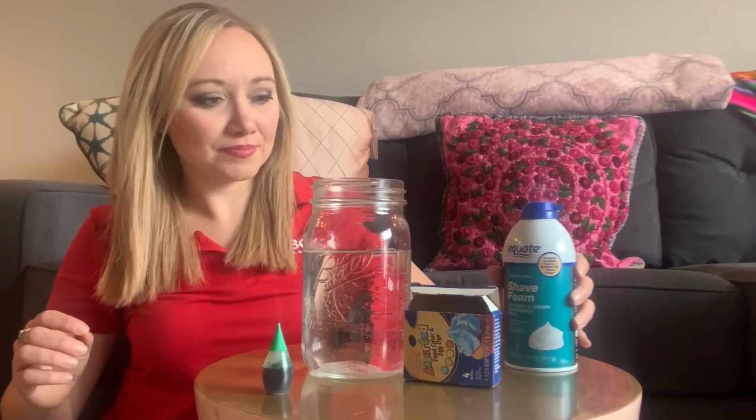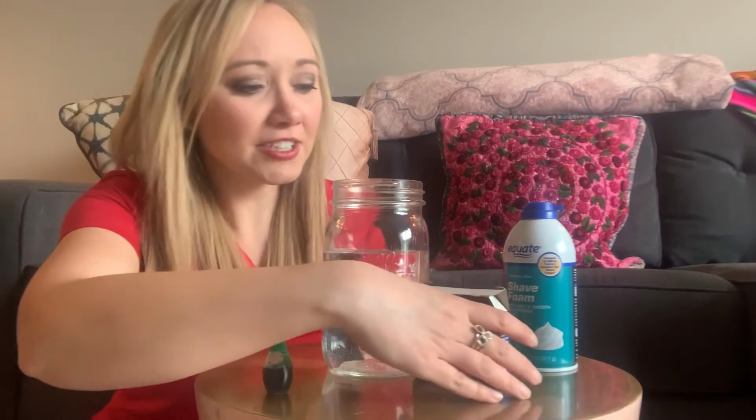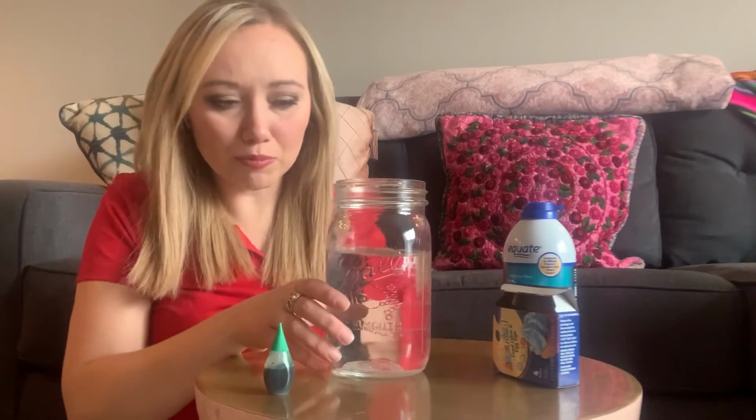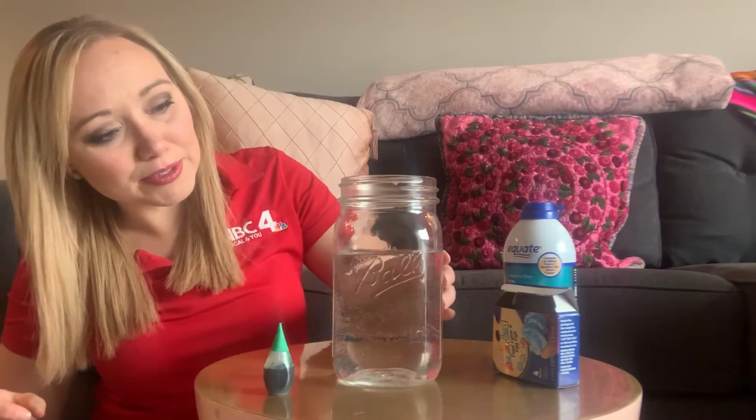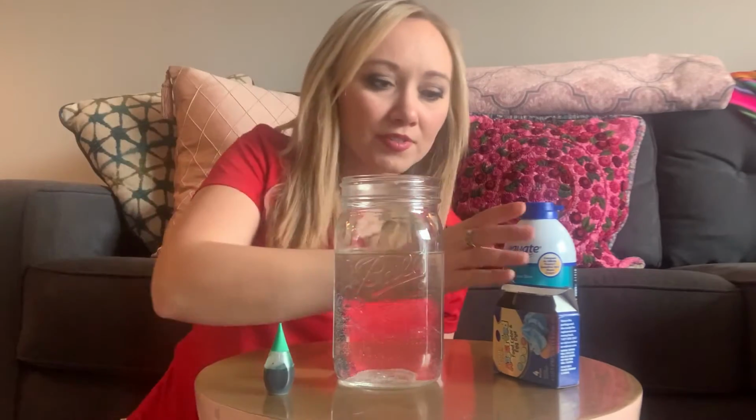So step one with this is to take your jar or a container and fill it about 2/3 of the way up with water. I've already done that step to make sure that it's all ready to go. And what this is going to do is act as the atmosphere. We've talked before about how the atmosphere can act as a fluid, so in a lot of experiments like this, you can represent that simply by filling up a jar with water.